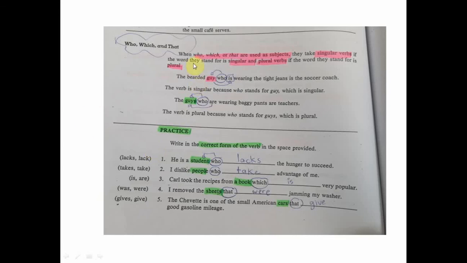There is a very simple thing to do. See, what does who refer to? If it refers to something singular, make your verb singular. If which refers to something plural, make your verb plural. If it refers to something singular, make your verb singular. Let's understand this through having a look at the examples.